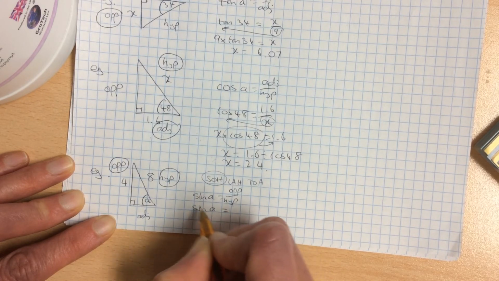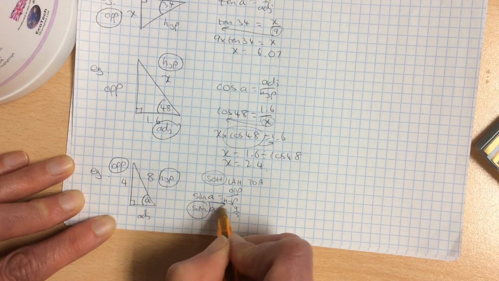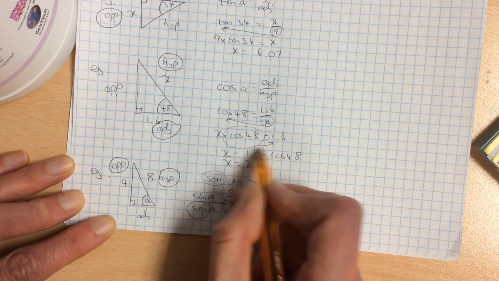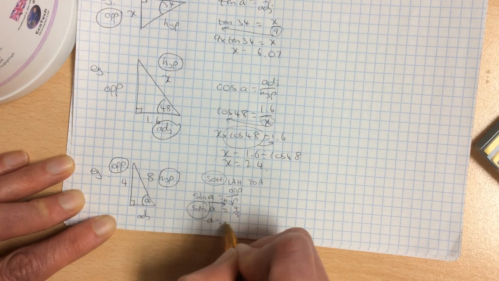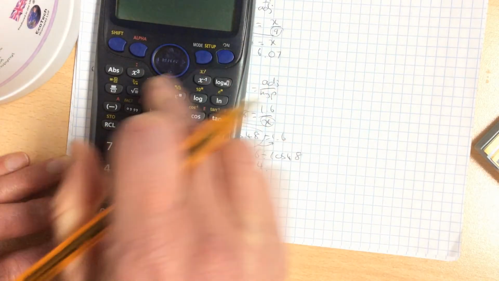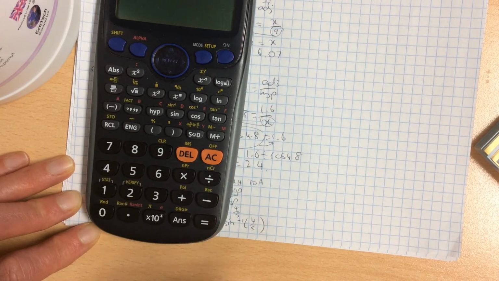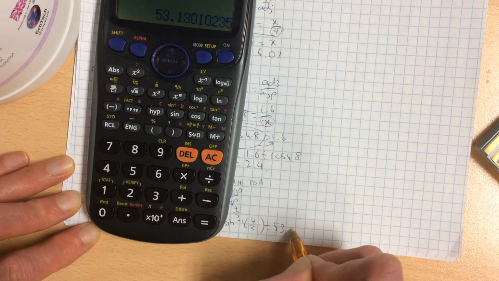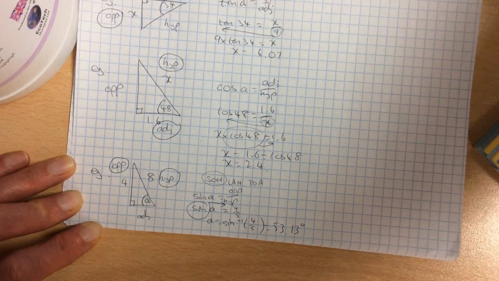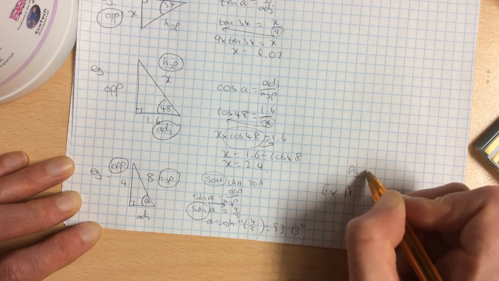Sine the angle you don't know, opposite is 4 over 8. This time I'm going to move the sine on its own. So you see the difference. Up here it was cos 48, there was a number as well. Down here it's just the sine. And when you're moving just the sine, that's when it becomes inverse. So on your calculators, shift sine 4 divided by 8 and press your equals to give you 53.13 degrees.